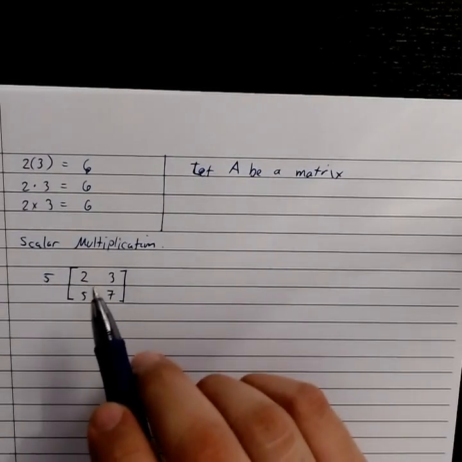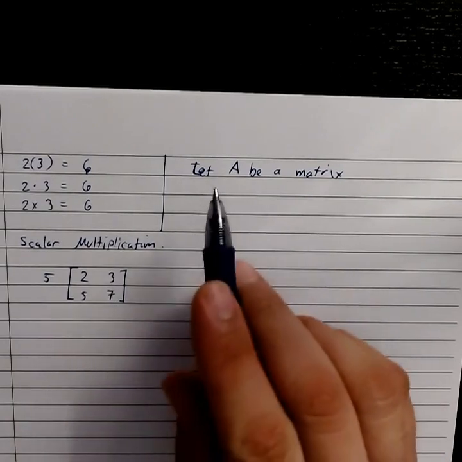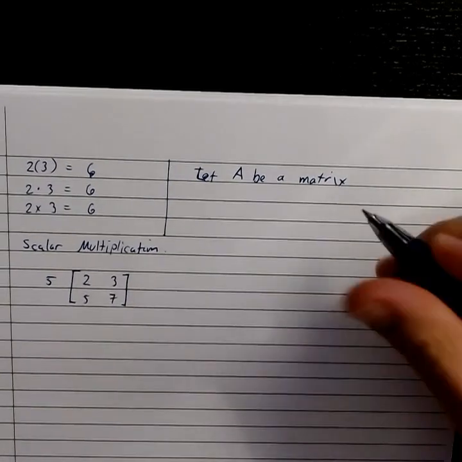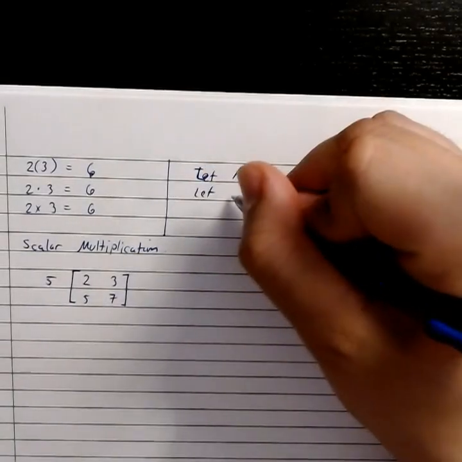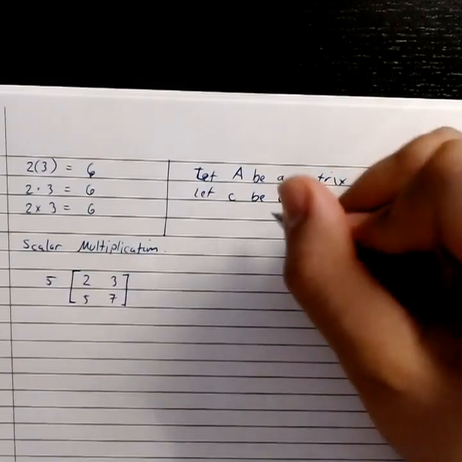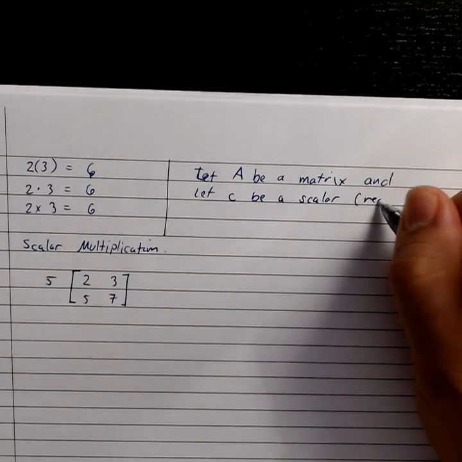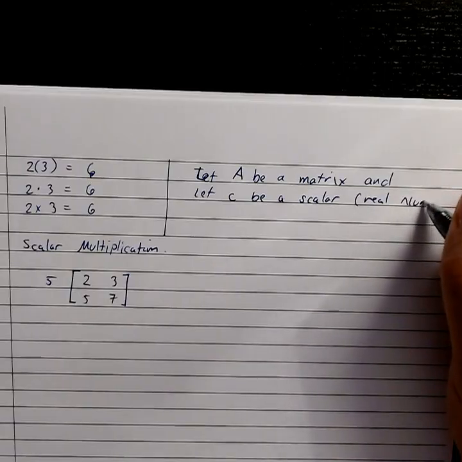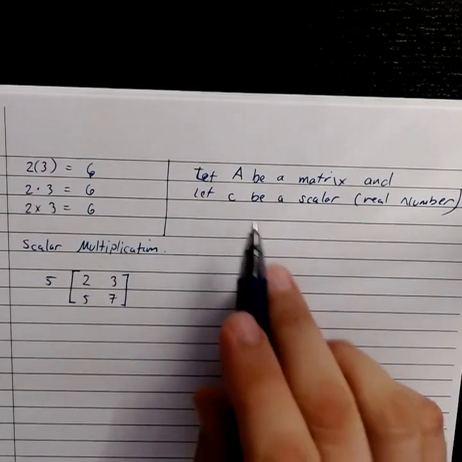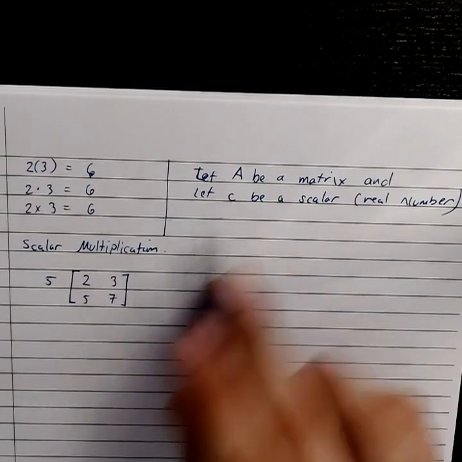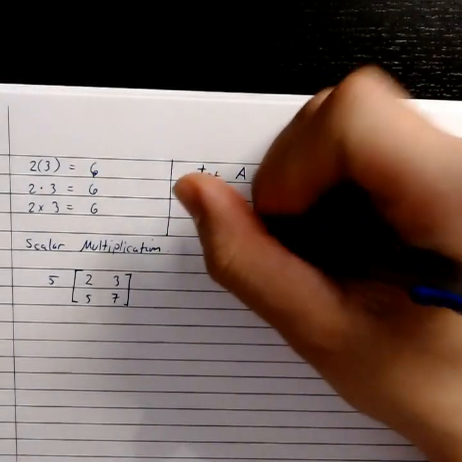It could be 1 by 1, 2 by 2, 7 by 55. It doesn't make any difference as long as you have a matrix. Let A be a matrix and let C be a scalar. When we say scalar, all we mean is a regular real number. Not a matrix, not an equation or a function, just a regular real number, like the number 5 we have here.